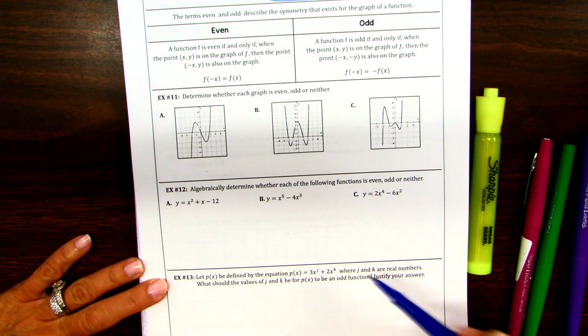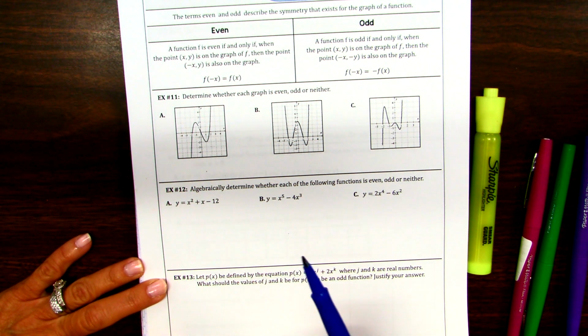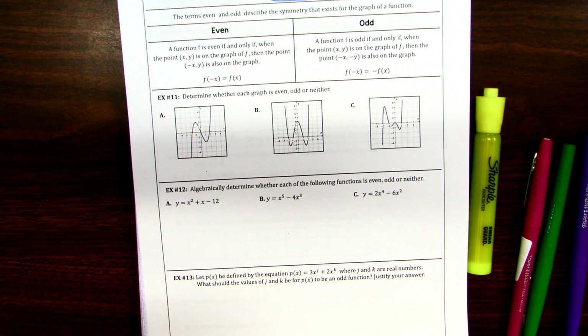Algebraically, we have to do a little bit of math. And then in our homework, the first 2 homework problems I'll do with you are also symmetry problems, looking at a table of values and deciding even, odd, or neither.